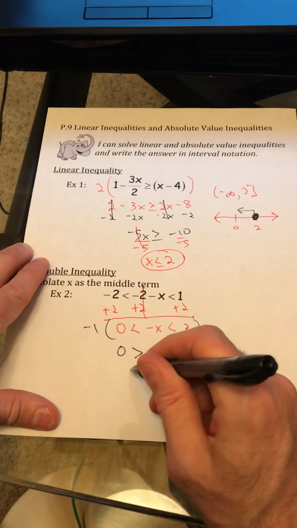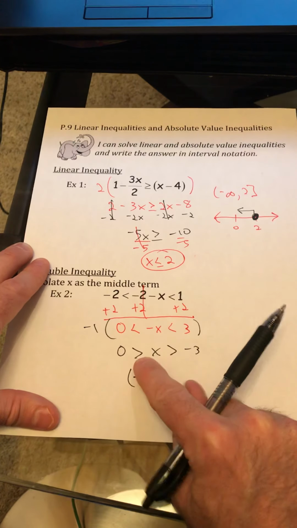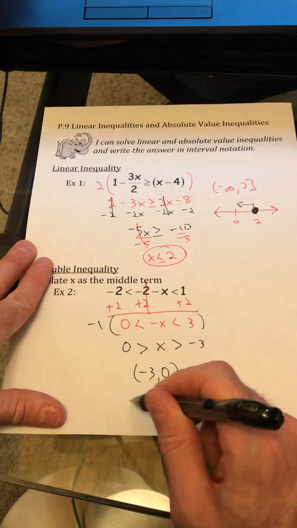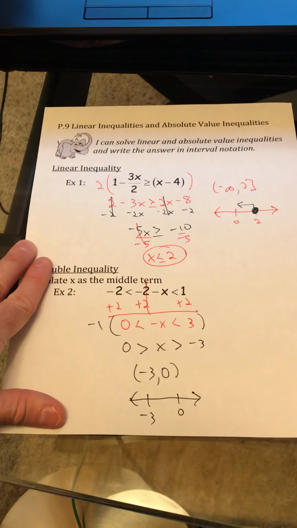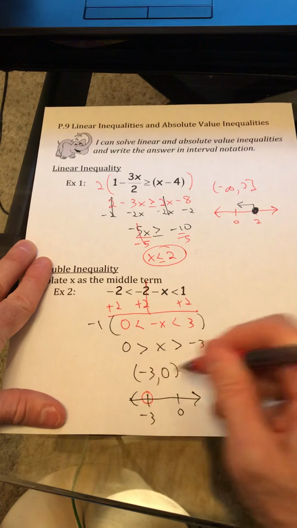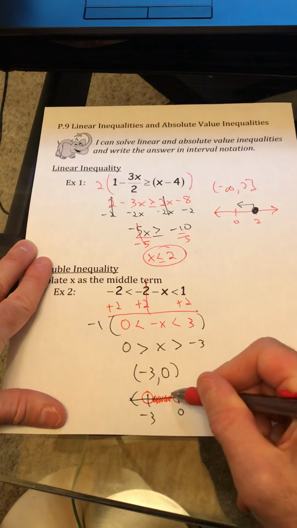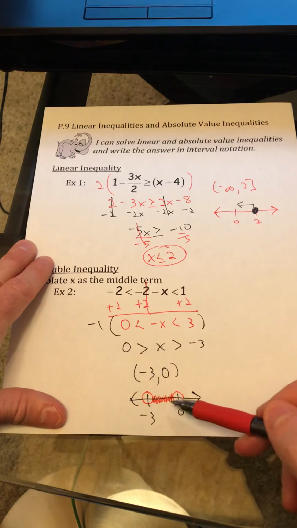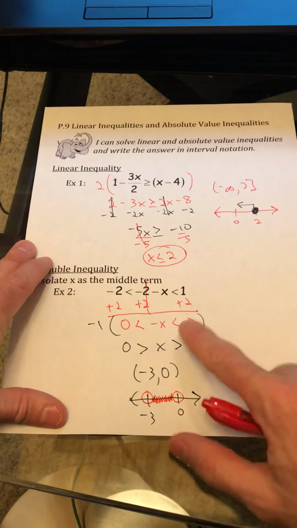So as far as our interval goes, when you have just greater than and just less than, we will use parentheses. And setting up our number line, negative 3 and 0, when it's a parenthesis, we will use an open dot. And again, here's where you can shade in between. I'm not picky. If your past teachers had you shade on your number lines, great. If they just had you draw more like an arrow, fine as well. So that is another example there.